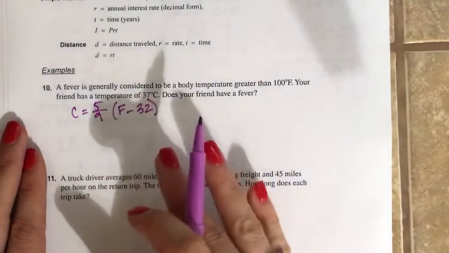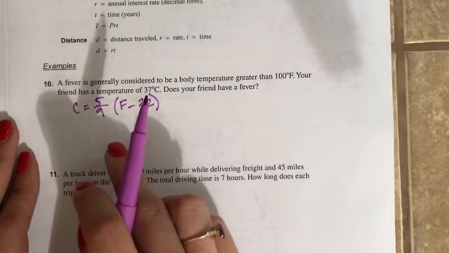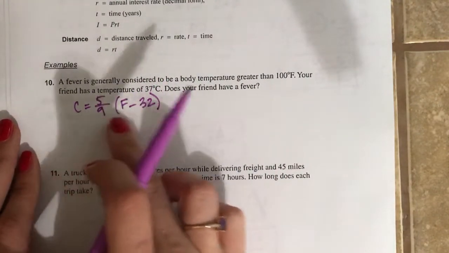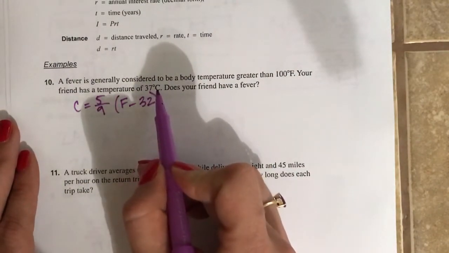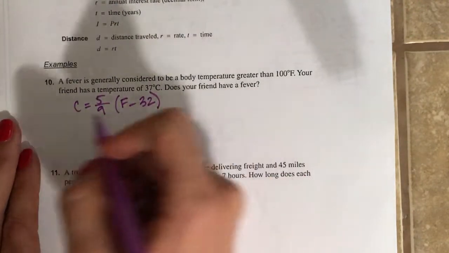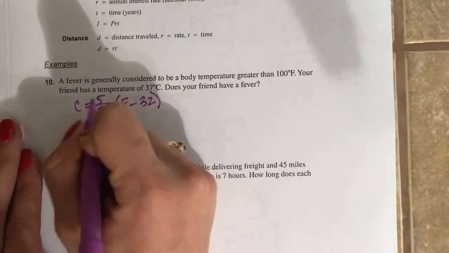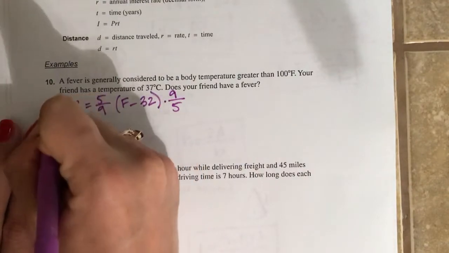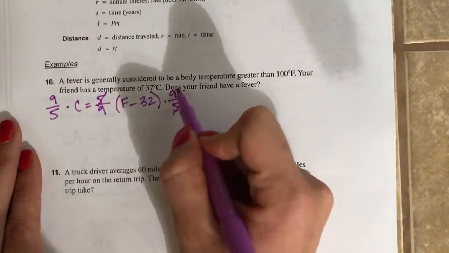And keeping in the spirit with this lesson, let's approach this by writing this formula in terms of F instead of C to solve this problem, because they're giving us a Celsius temperature, so we want to plug in for C and be able to solve for F. And so to get F by itself, the first thing we'd want to do is get rid of this 5/9, so we can undo that by multiplying by the reciprocal 9/5. That cancels these things.